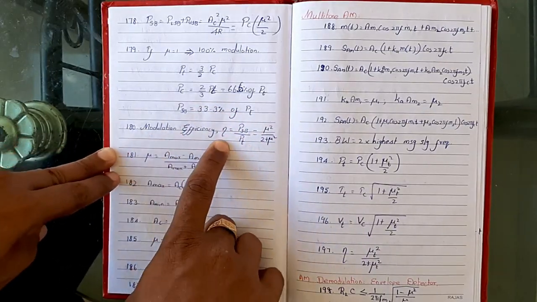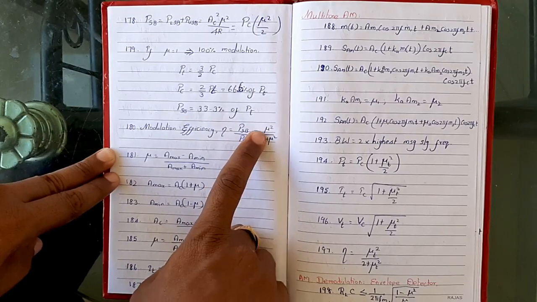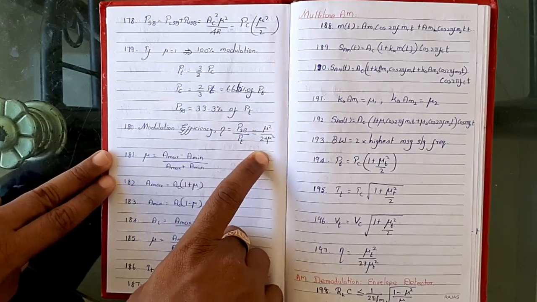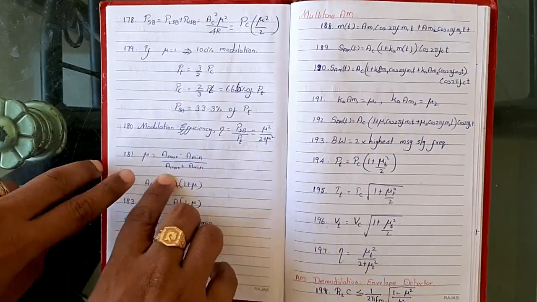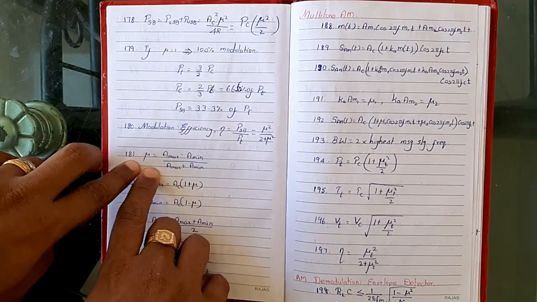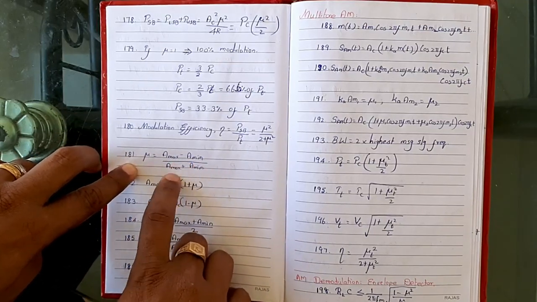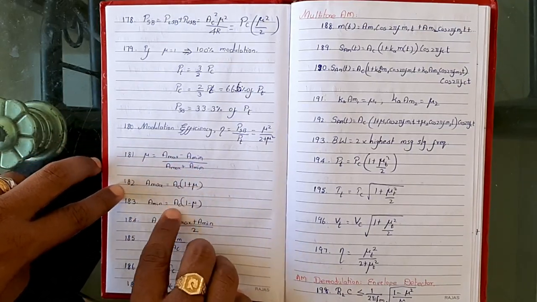Modulation efficiency eta is equal to Psb divided by Pt, that is equal to mu square divided by (2 plus mu square). Mu is the modulation index again. 181: mu is equal to (A max minus A min) divided by (A max plus A min).